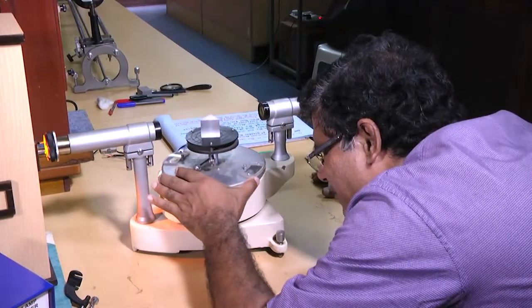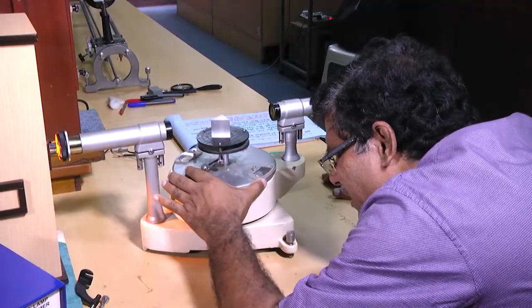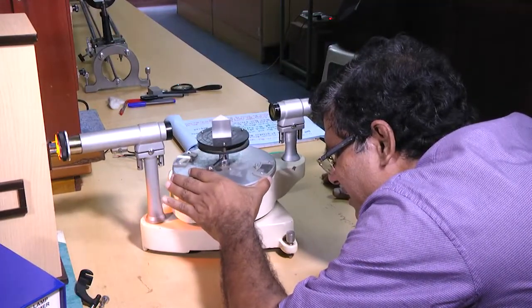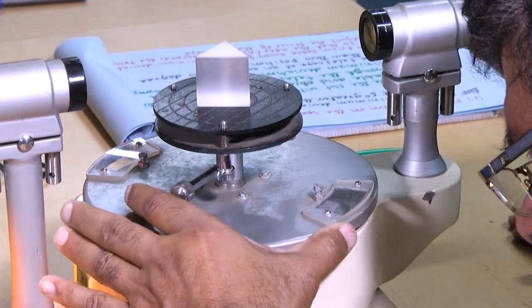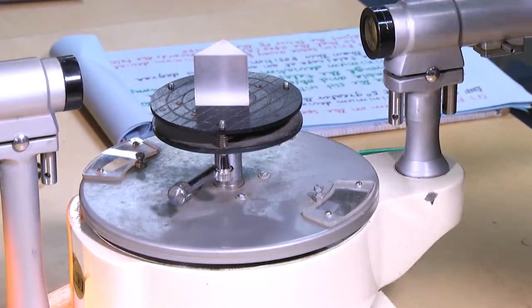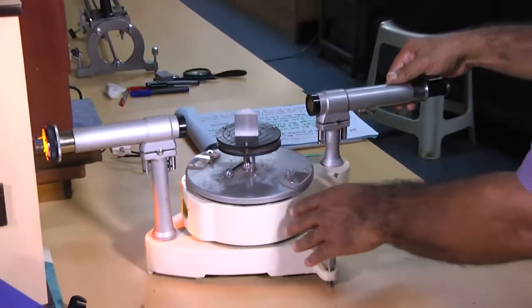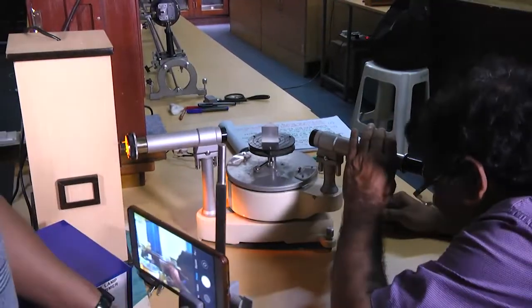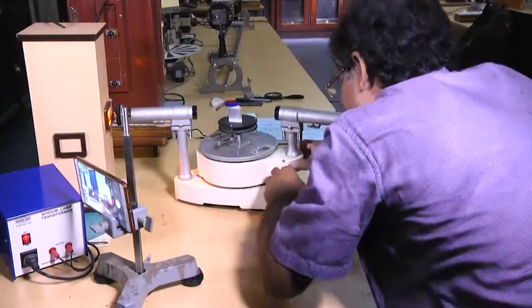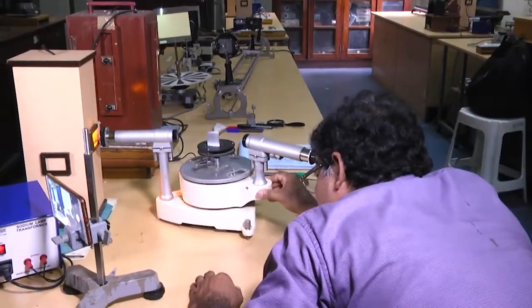Here I have set it at the minimum deviation position. I think we can show you. Yes, this is the minimum deviation position. Now I can take the telescope to see this one. Yes, it is in this position.